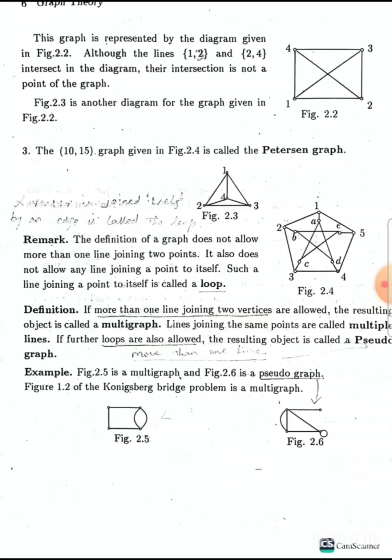If further loops are also allowed, the resulting object is a pseudograph. As an example of a multigraph, we give one example graph in figure 2.5. In this multigraph, more than one line joins two vertices. And figure 2.6 is an example of a pseudograph. And figure 1.2, the Cambridge figure problem, is a multigraph. We already discussed that graph.